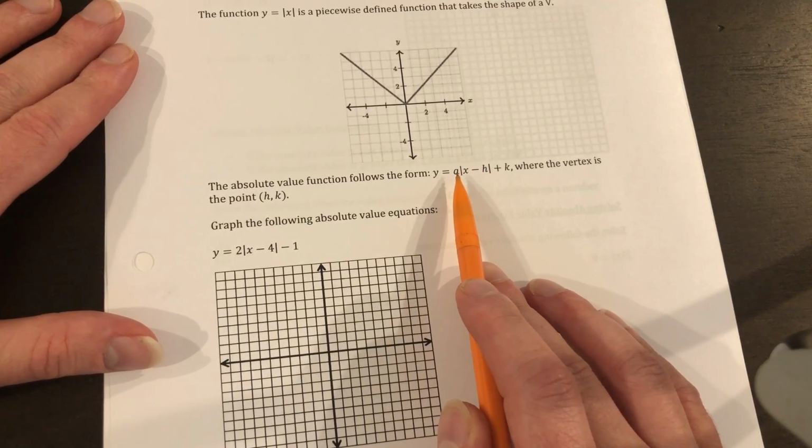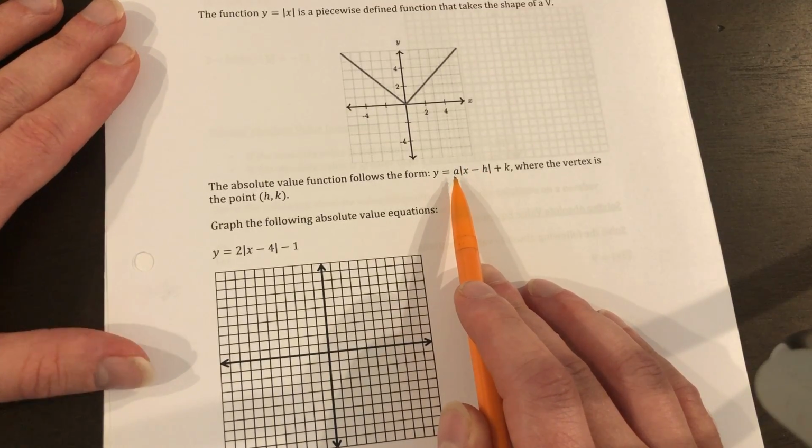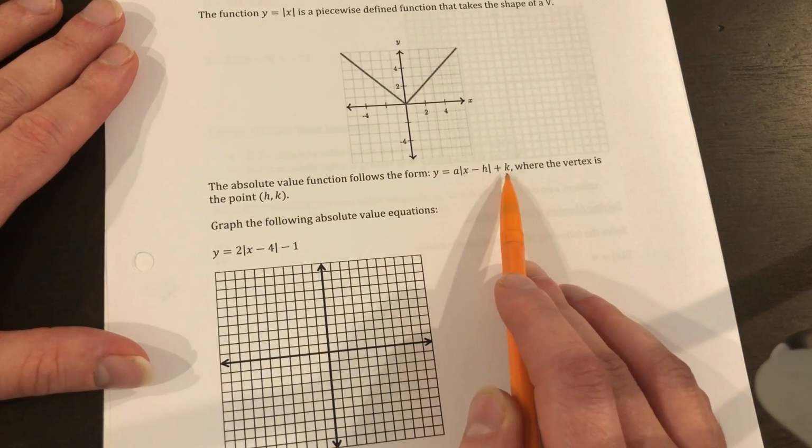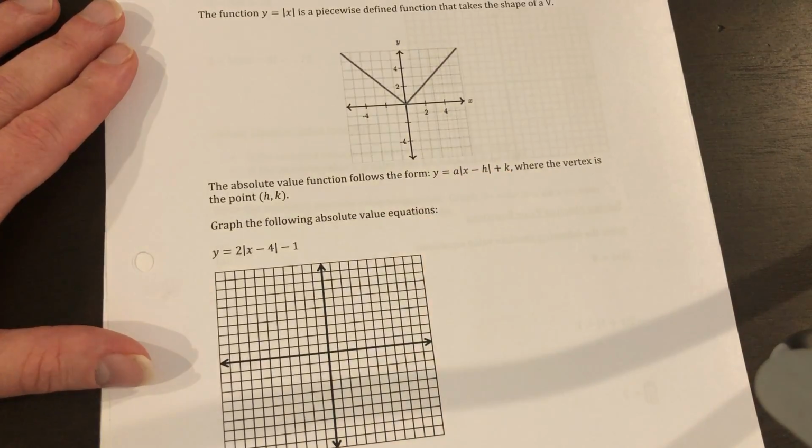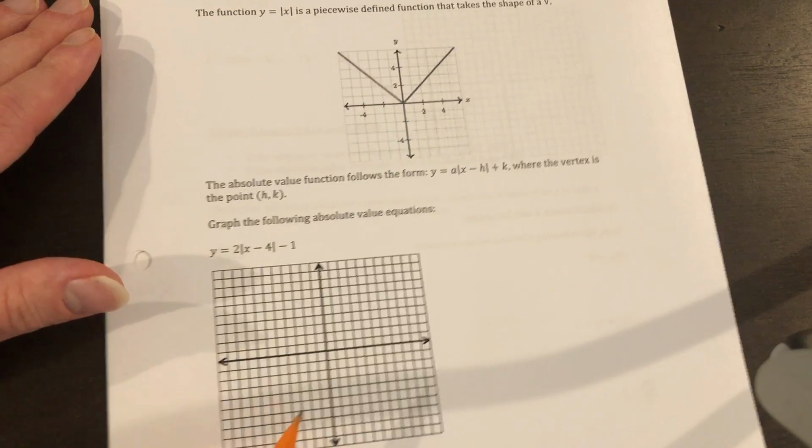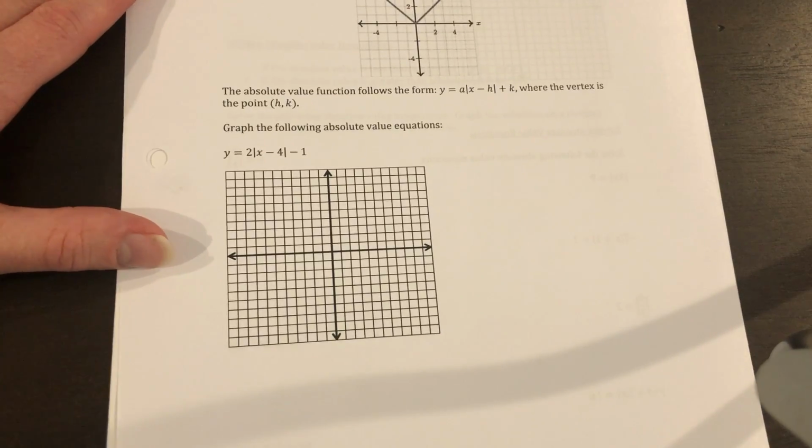The a is going to be the slope going up from each side. The h and the k is the vertex. Okay, so as we graph that, make sure you pay attention to those points.